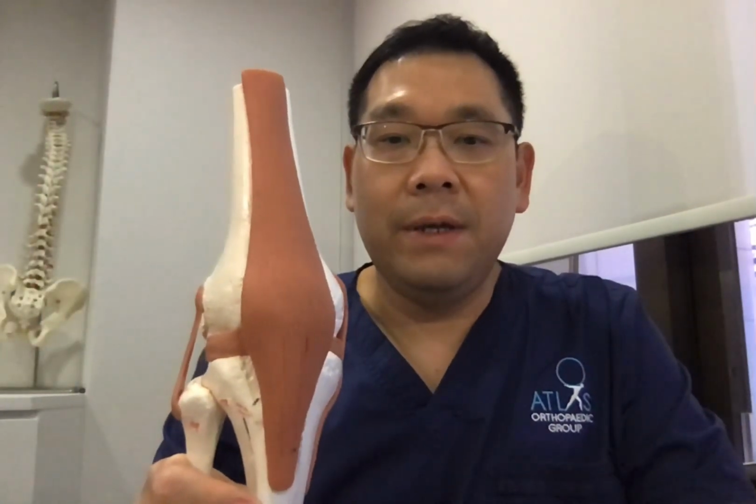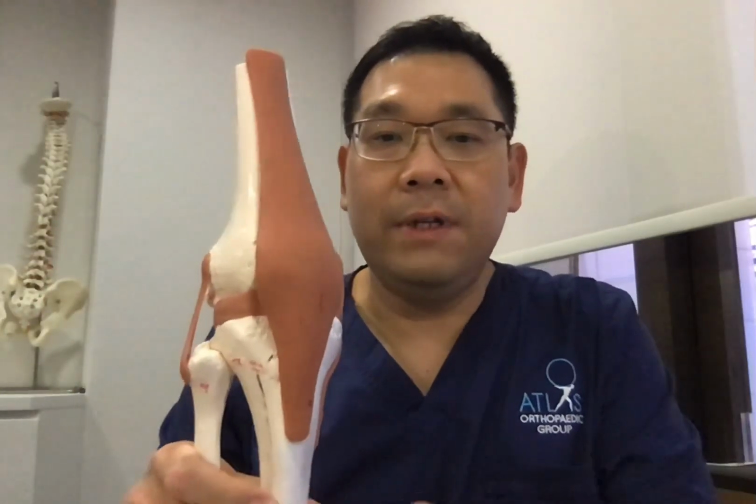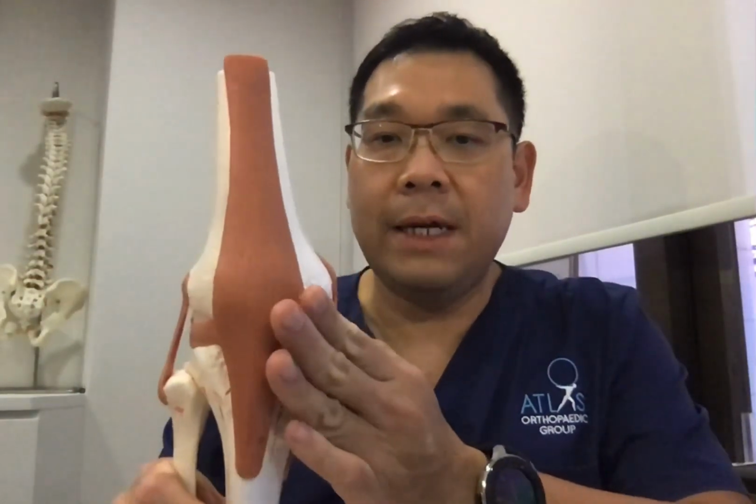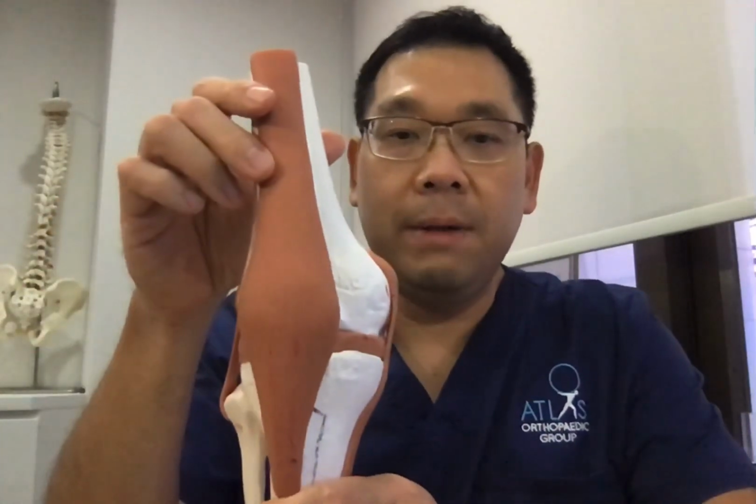Today I will be talking to you about the structures of the knee. Let's start with a knee model. This is the model of a knee. This is the inside of the knee, this is the outside of the knee. The inside of the knee is called the medial side and the outside of the knee is called the lateral side. Let's begin with the bony part of the knee.